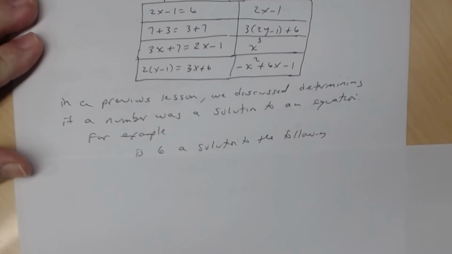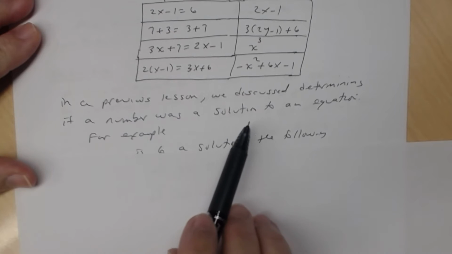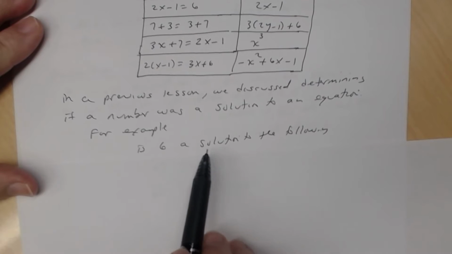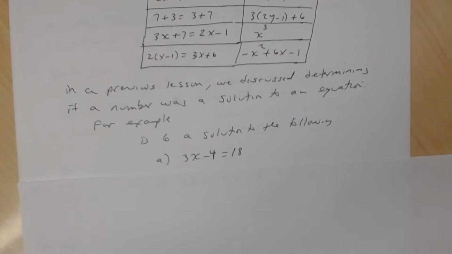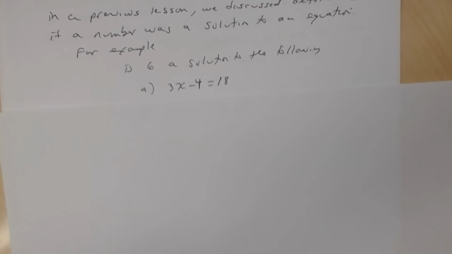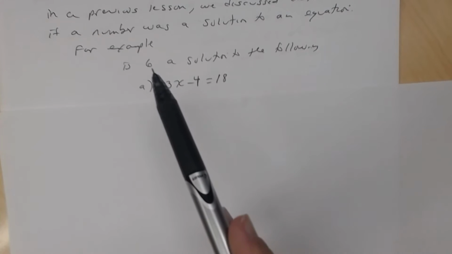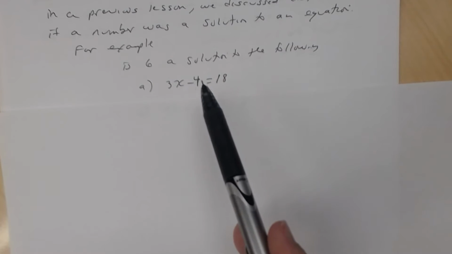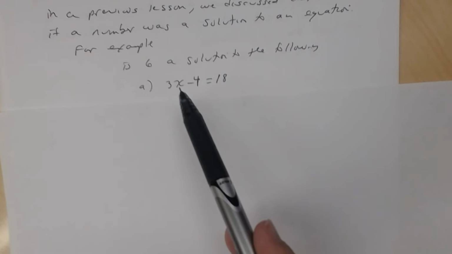Now, in a previous lesson, we discussed determining if a number was a solution to an equation. So, for example, the question is: is 6 a solution to the following? Because here's the first one. And the idea in this lesson will be to find these solutions. So here they're asking, is 6 a solution? To determine if it's a solution, and remember this was from a previous lesson, where we see the variable x, you would substitute 6.